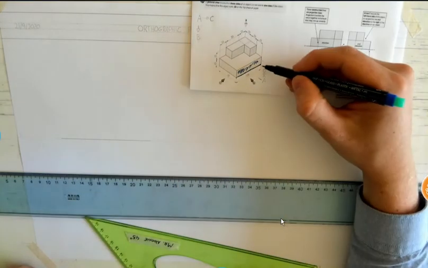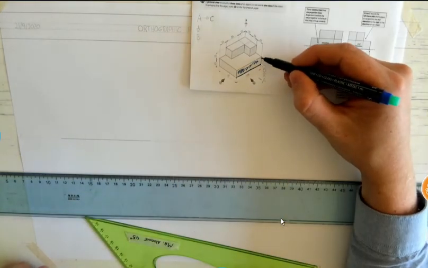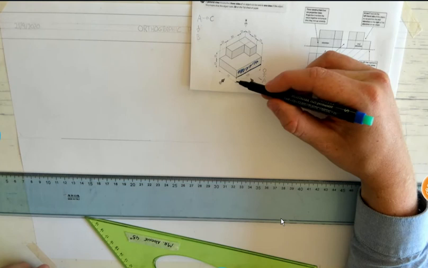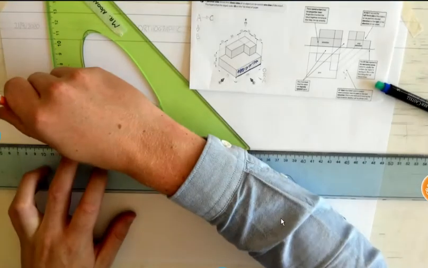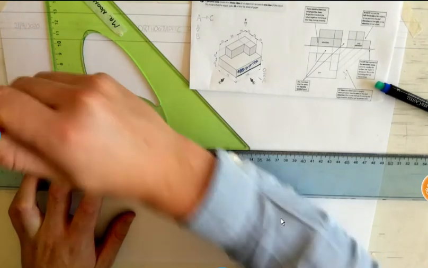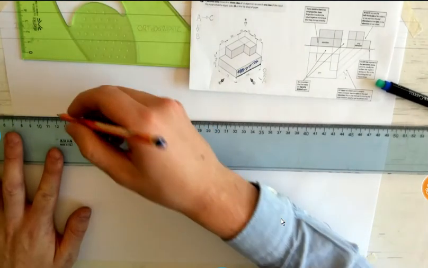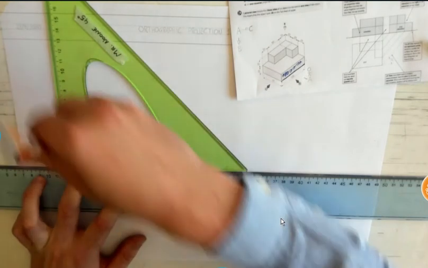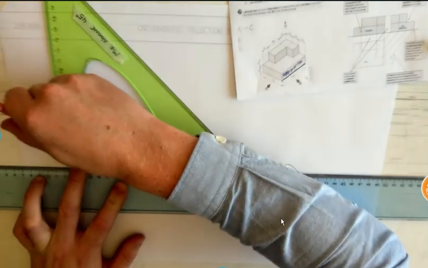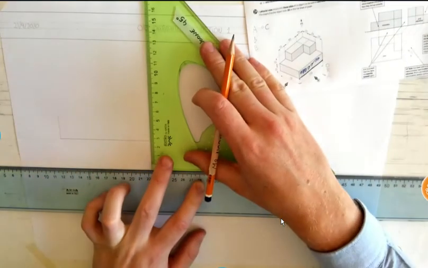From there I have to go 25 mil up, 100 mil back, and 25 mil down. So I'm measuring up 25 mil, drawing a construction line, drawing two vertical lines, and making all them lines then firm.